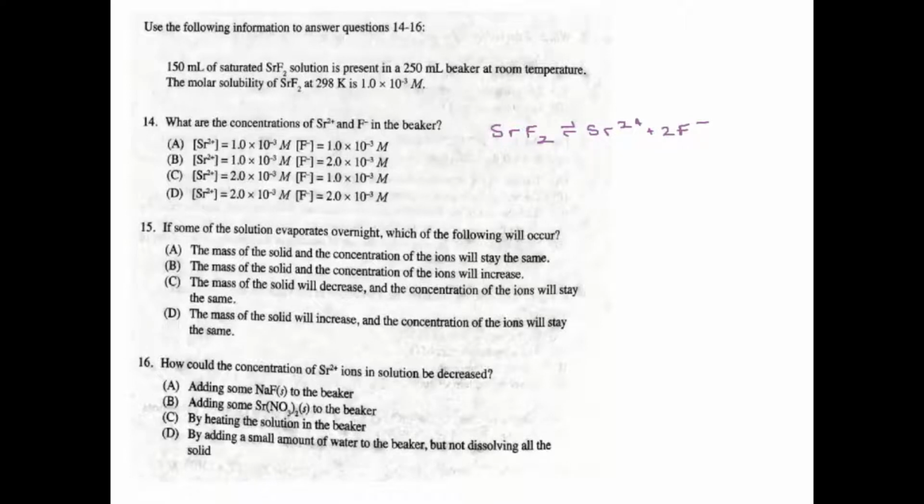Okay? Since your X is going to be 1.0 times 10 to the negative third, and this is X, that's going to be my concentration of Sr2+, so I'm going to get rid of these other two answers. And your fluoride is 2X, which means that my answer for this is going to be B.